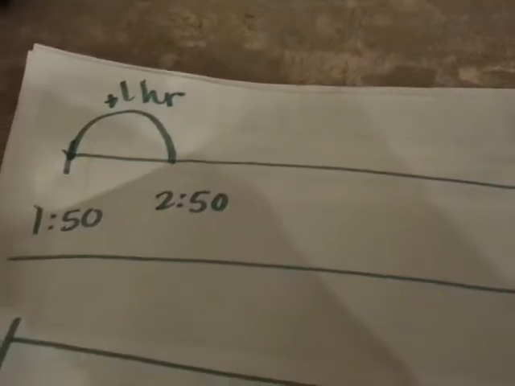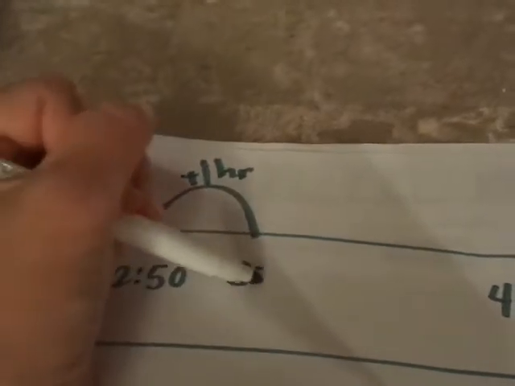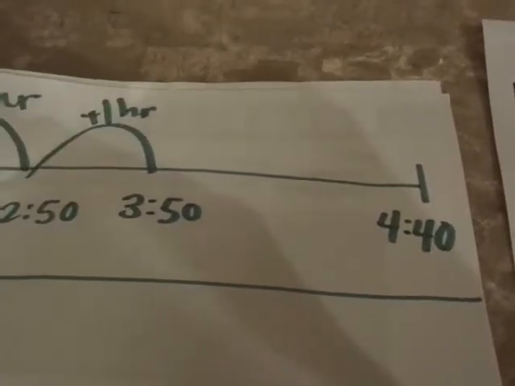Well, I start with friendly jumps. Can we jump 1 hour? Yeah, we can. If we jump 1 hour from 1:50, it'll be 2:50. Can we jump another hour? Yeah, we can. If we jump another hour, it'll be 3:50. So now we have to get from 3:50 to 4:40. I can't jump another hour because if I did, it would be 4:50.